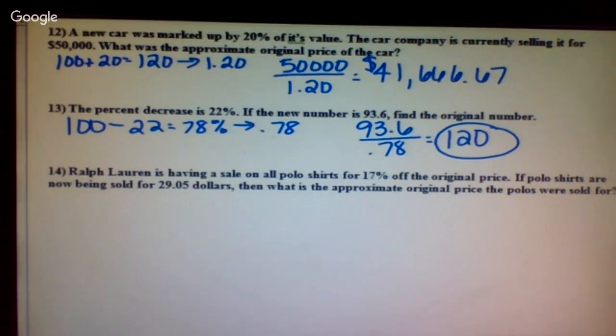Last one in this section. Ralph Lauren is having a sale on some polo shirts. They're 17% off the original price. So what percent are we actually paying for? 83. Written as a decimal is 0.83. The polo shirts are now being sold for $29.05.